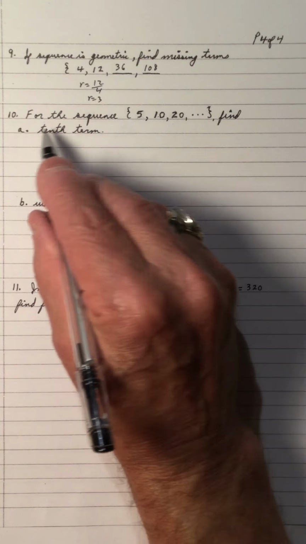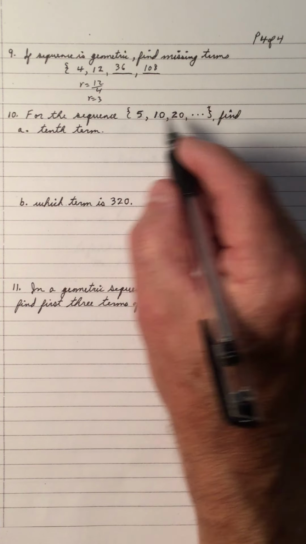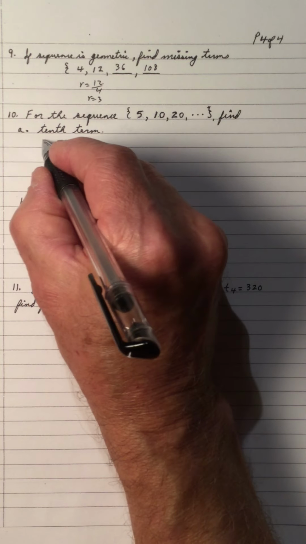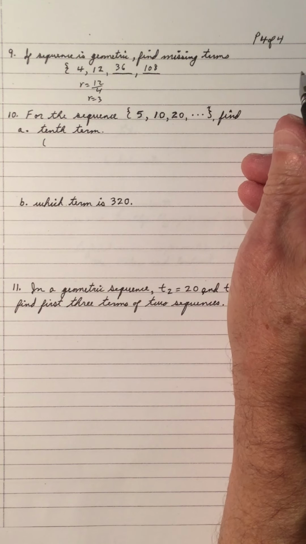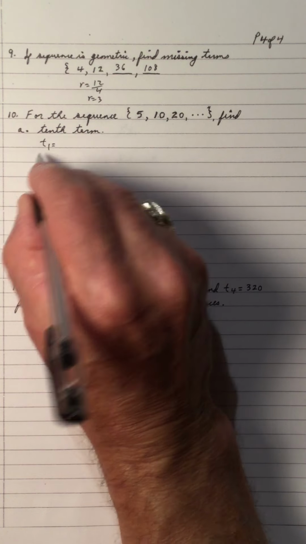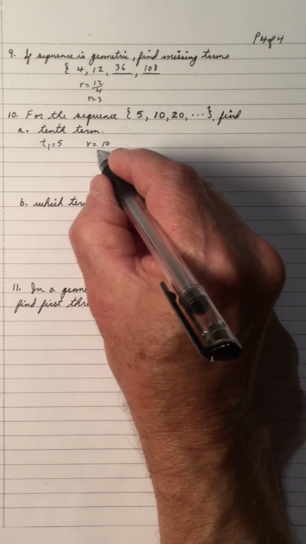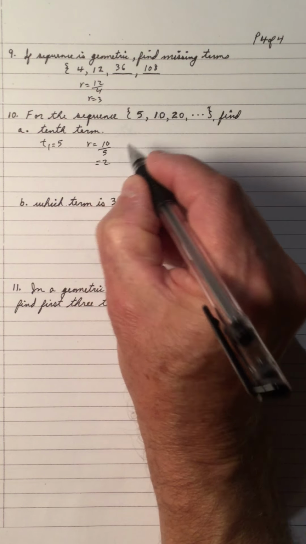Find this for the sequence 5, 10, and 20, and so on. Find the 10th term. So the 10th term is, we got to get the 10th term. So let's get the equation first. So T1 is equal to 5, and the ratio is 10 divided by 5, so the ratio is 2.